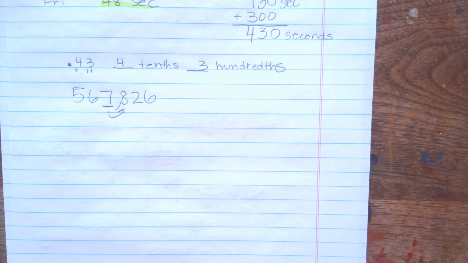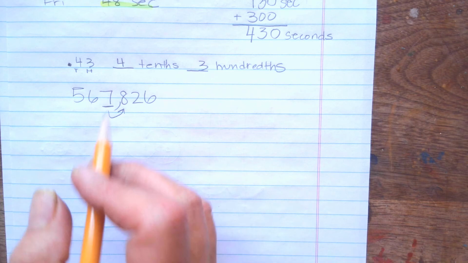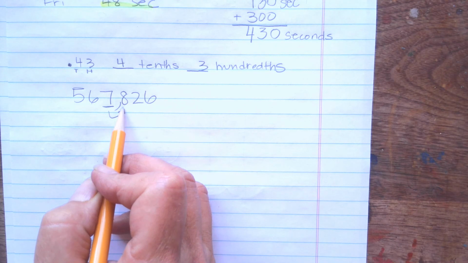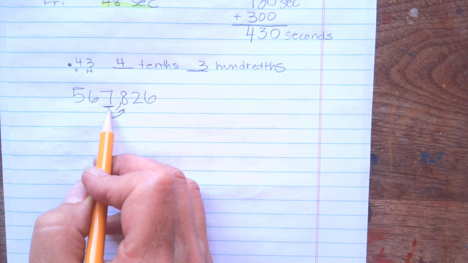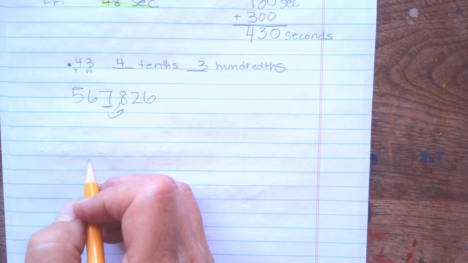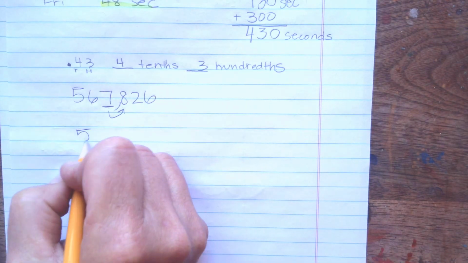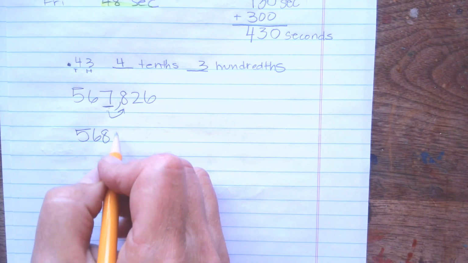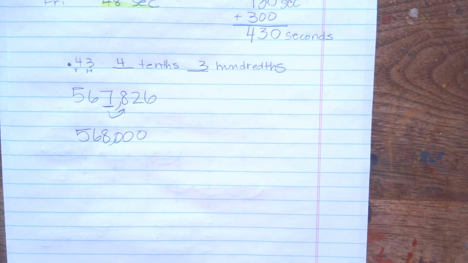4 or less, let it rest. 5 or more, let it soar. So is this a 4 or below or a 5 or more? 5 or more. So what happens to this 7? It makes it an 8. And then what happens to all the numbers after my underlined digit? They're all zeros. Yeah, you got it. So that is the answer, my friend.